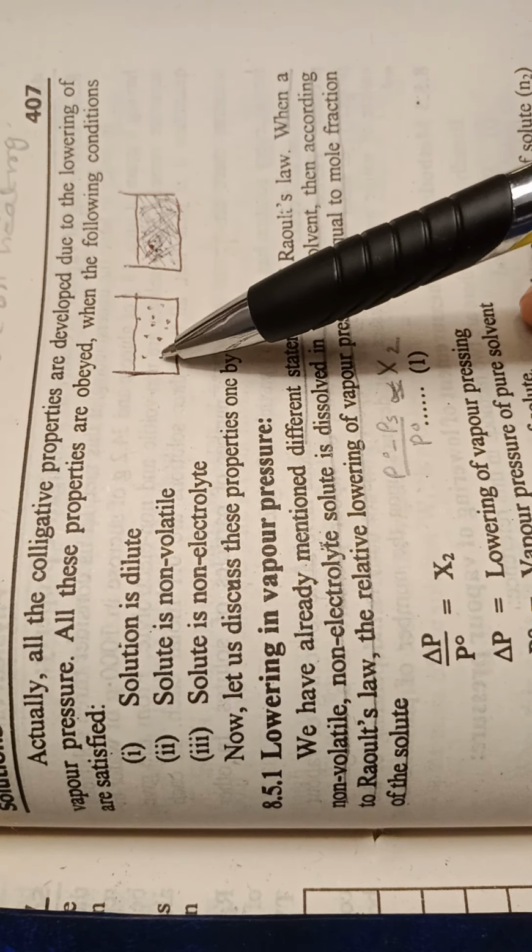We have already defined this: the relative lowering of vapor pressure means the change in vapor pressure, or lowering of vapor pressure, with respect to the vapor pressure of the pure solvent, equal to the number of particles in terms of mole fraction. So here delta P is lowering of vapor pressure, P naught is vapor pressure of pure solvent, and X2 is the mole fraction of solute.